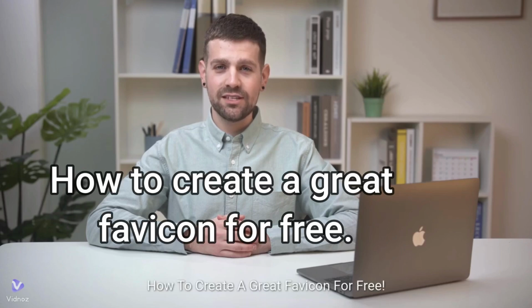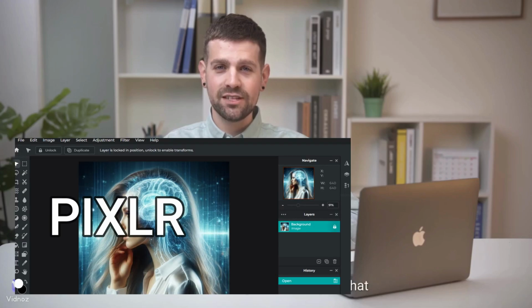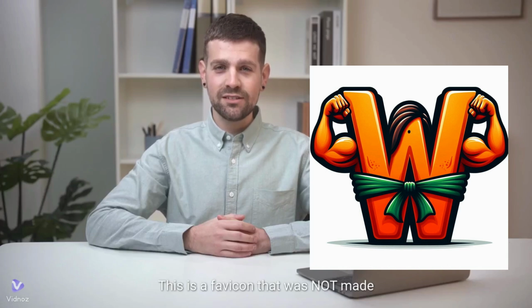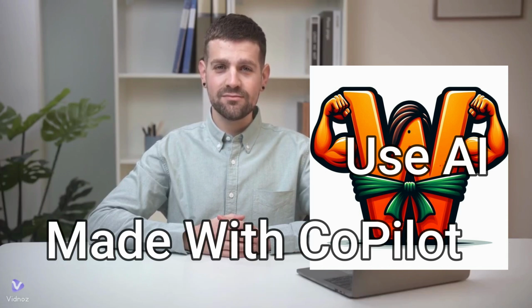How to create a great favicon for free. There are two ways to create your favicon. One is the old-fashioned way, which is to use an image editor, and for that I suggest Pixlr, which is a free online image editor, easy to use, and perfect for the job. This is a favicon that was not made with an image editor. It was made the second way, which is to use AI. Copilot created the favicon above.